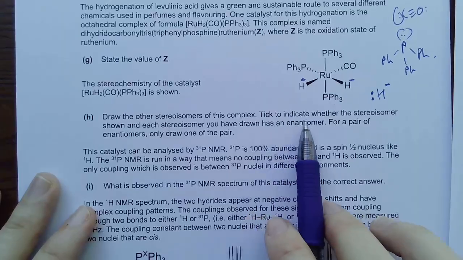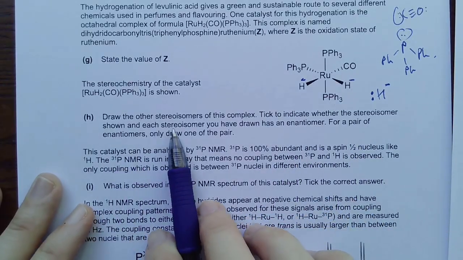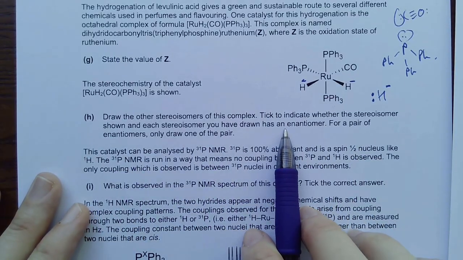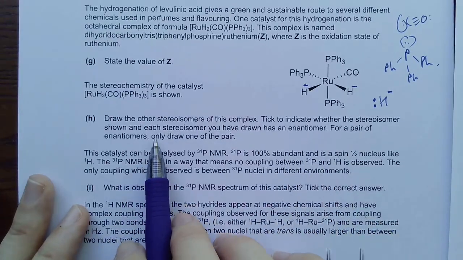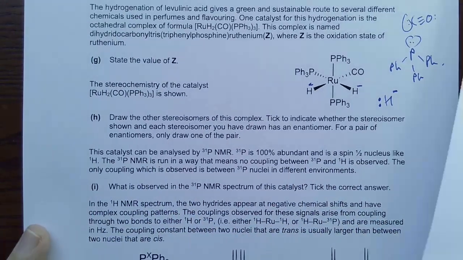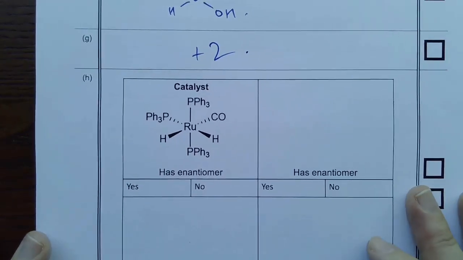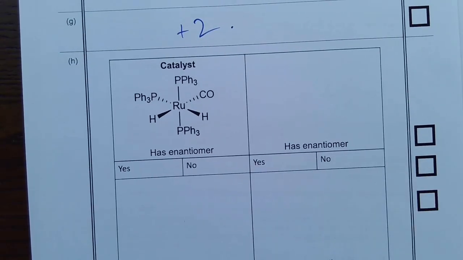Okay, and it says tick to indicate whether the stereoisomer shown and each stereoisomer you have drawn has an enantiomer. For a pair of enantiomers, only draw one of the pair. Fantastic. Okay, so I'm not going to worry about the enantiomers first. What I'm going to do is draw the other stereoisomers.